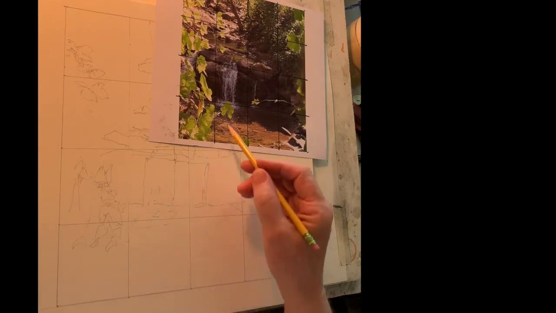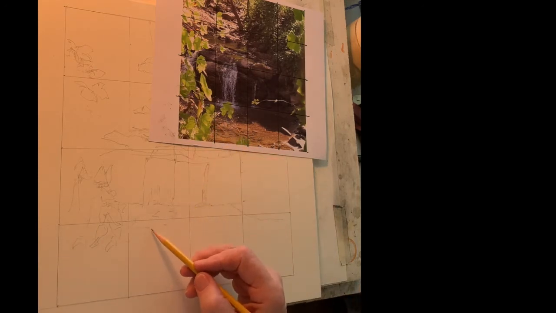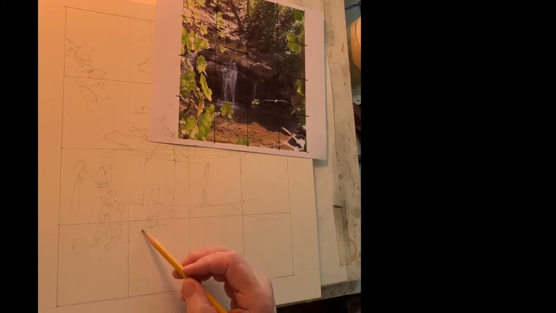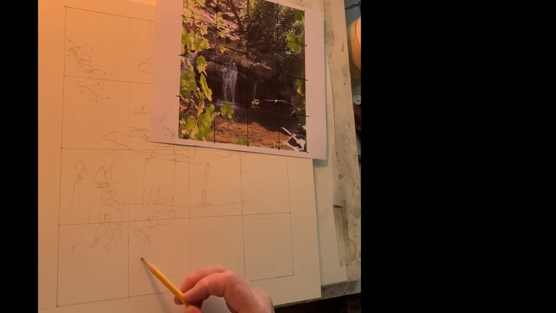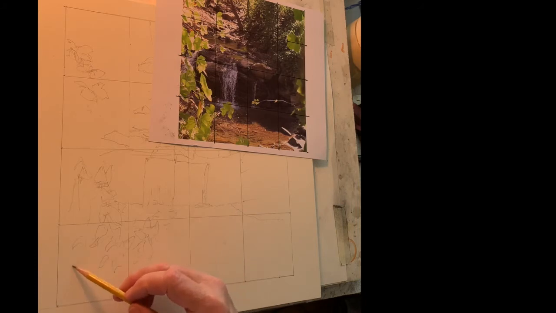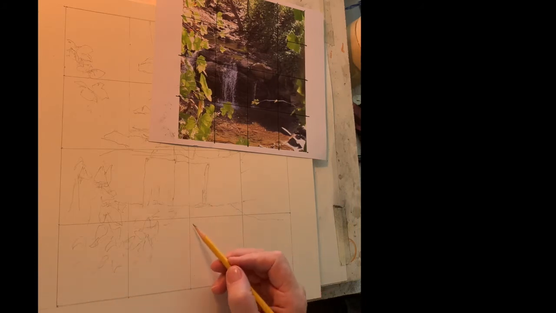And I've got some more leaves in the foreground here. I'm going to indicate those a little bit over here like that.